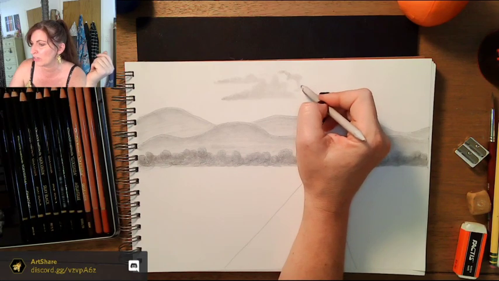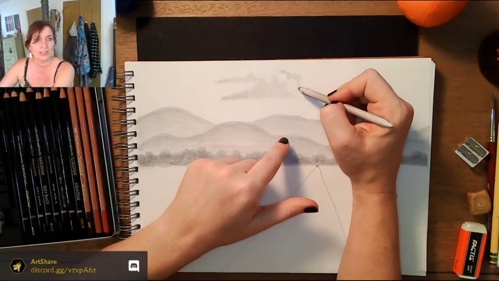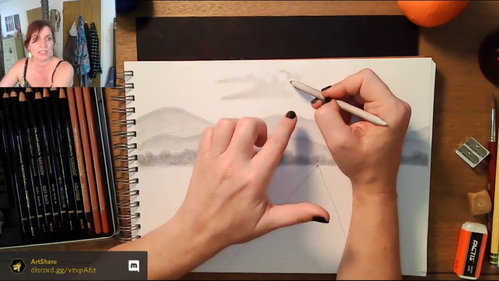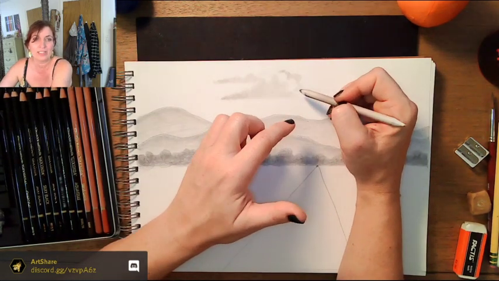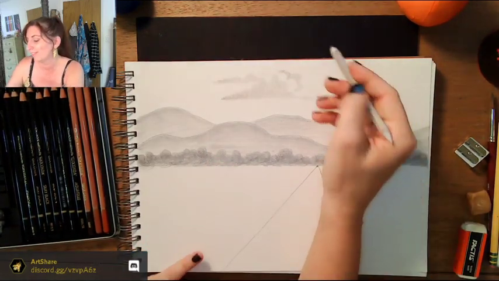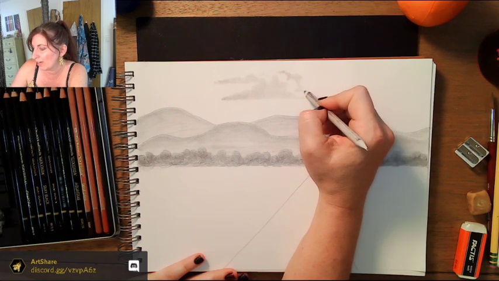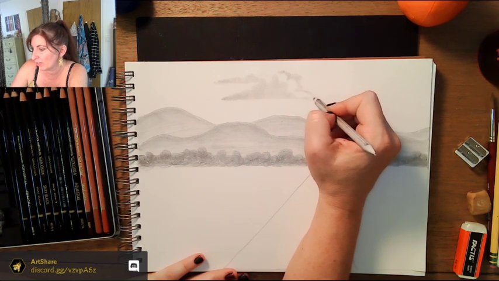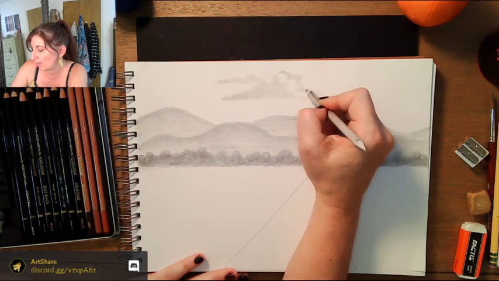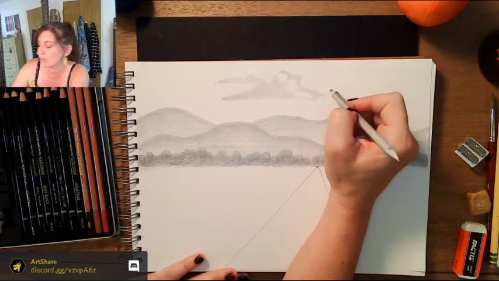Notice that I'm going out here, and this is my negative space here, but what does it look like? Oh, the white part of the cloud. All right, so I'm just coming down and coloring this in.